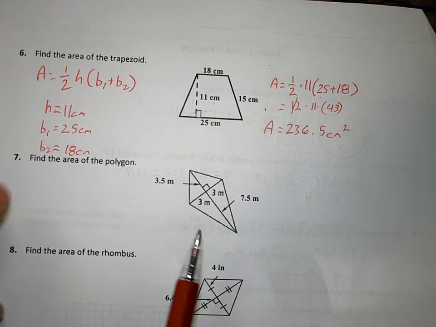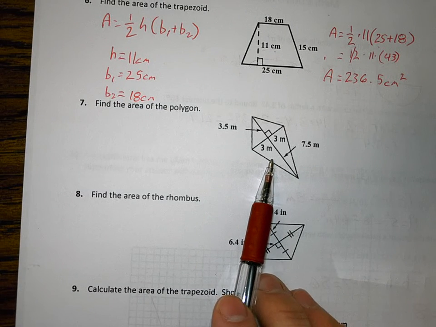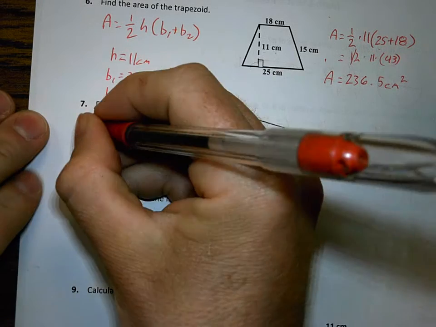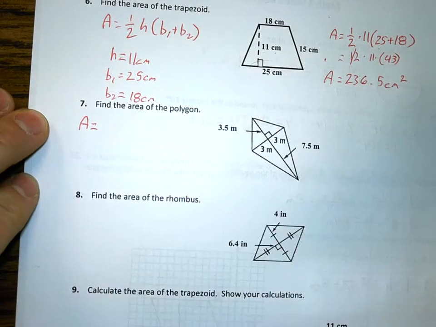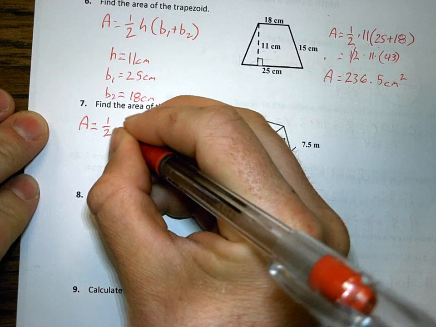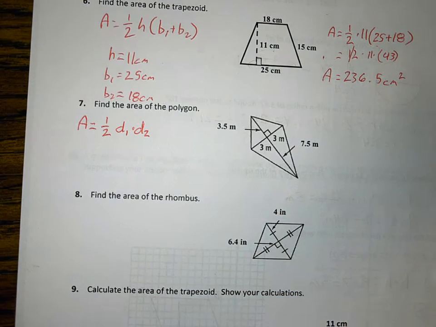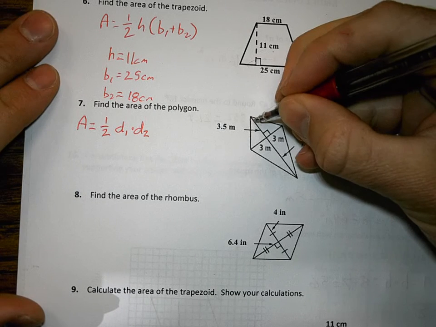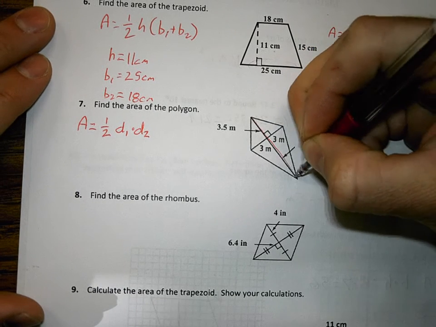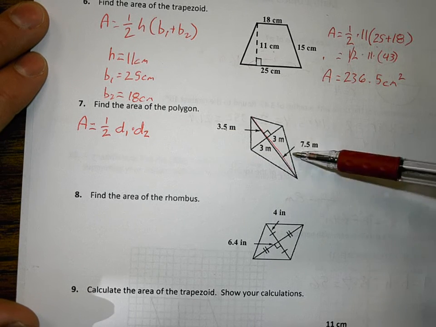What kind of polygon is this? This is a kite. So the area for a kite is 1/2 diagonal 1 times diagonal 2. Now the diagonal is from corner or vertex to opposite corner or vertex. So the diagonal is this entire length. So diagonal 1 is 3.5 plus 7.5.